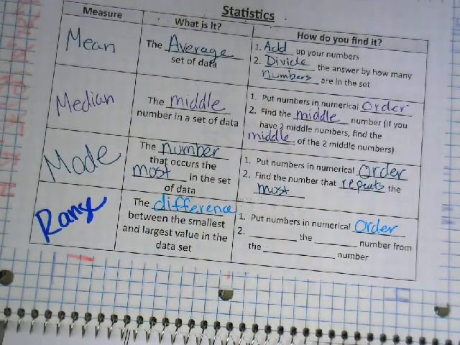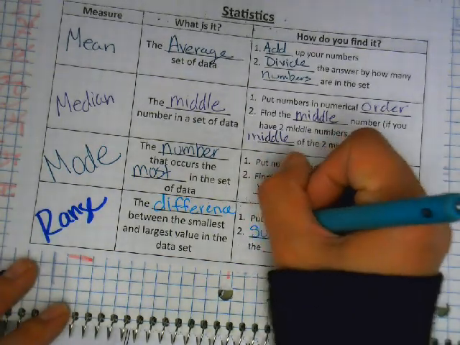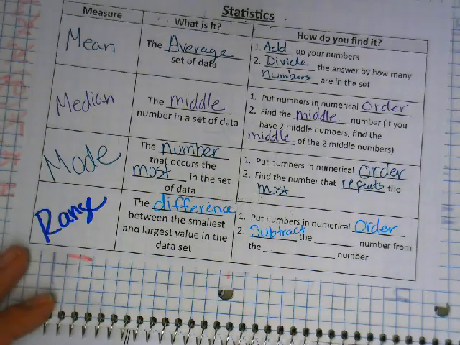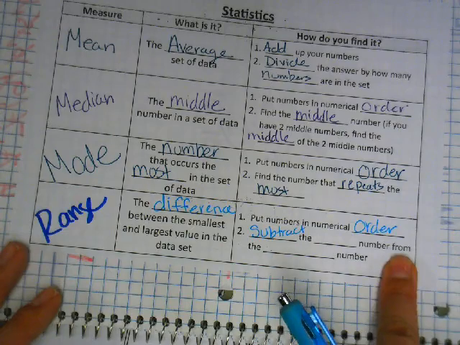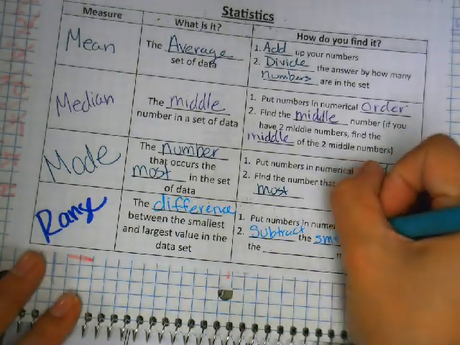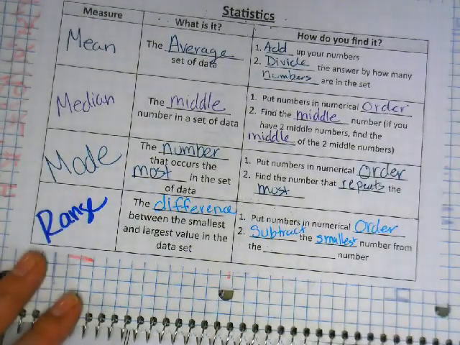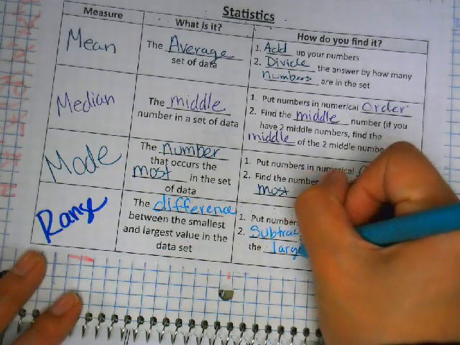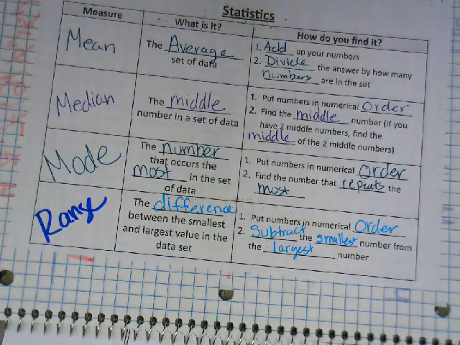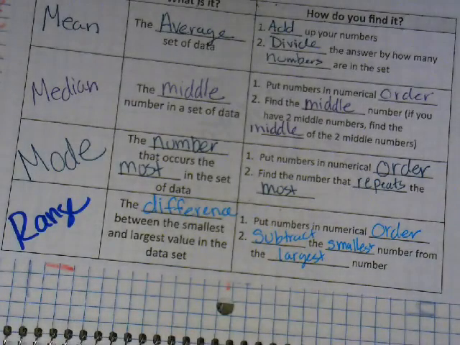Subtract the blank number from the blank number. Technically, it's the smallest from the largest number, because it says from, right? But always put the largest number first, on top. You all know that, right? I've graded your homework, I know. It was a rhetorical question.